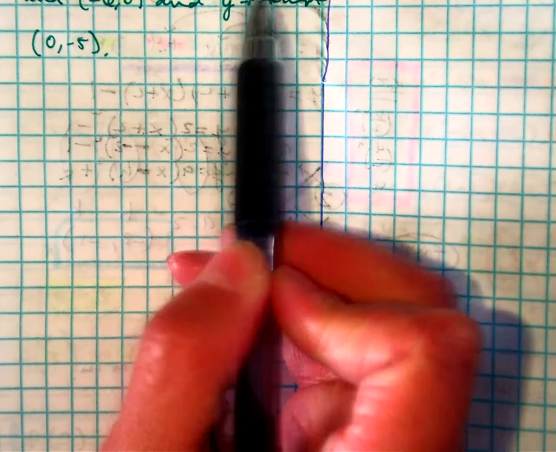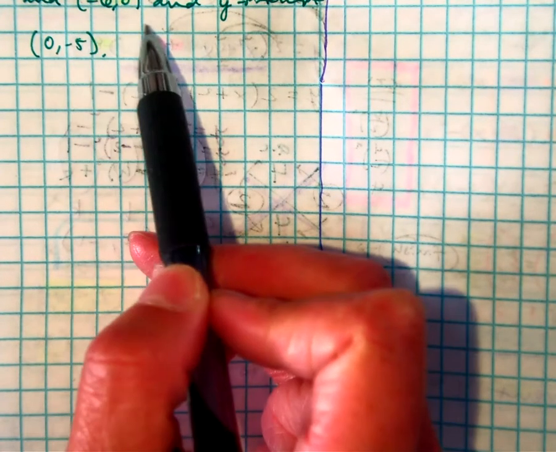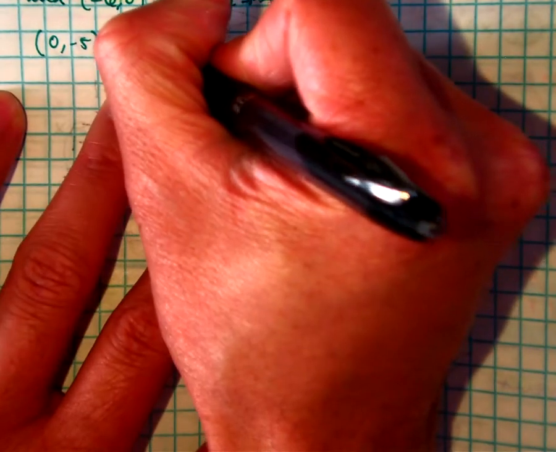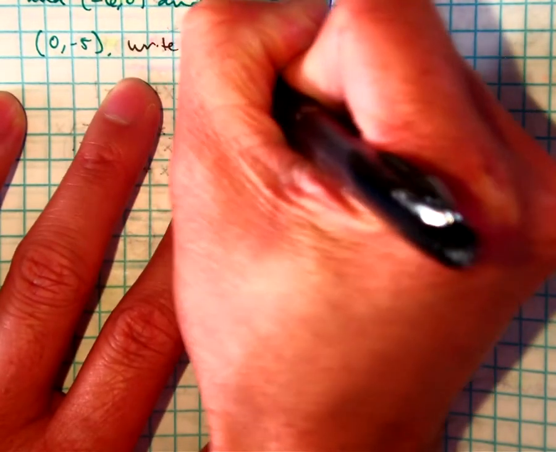Alright, a quadratic function with x-intercepts (3, 0) and (-6, 0) and a y-intercept of (0, -5). It tells us to write an equation.